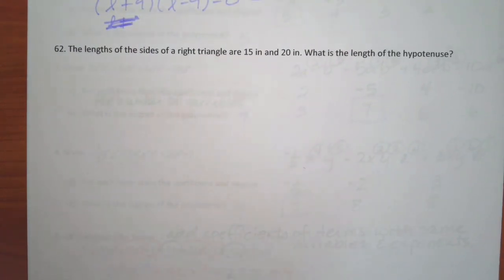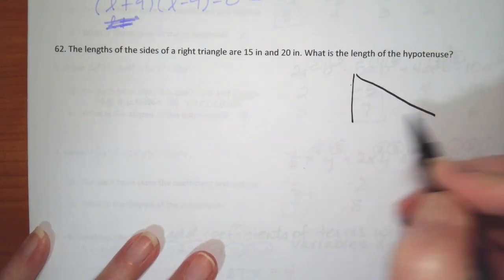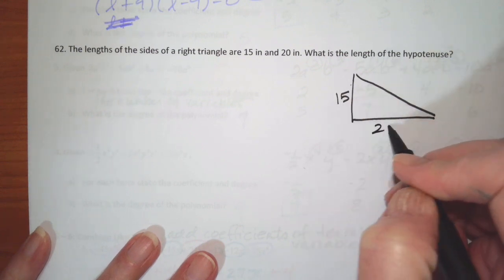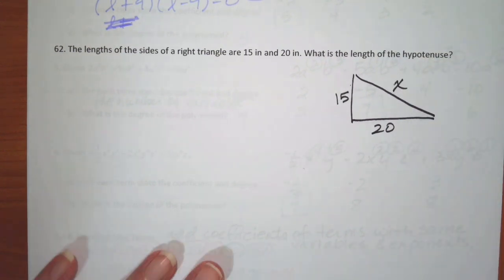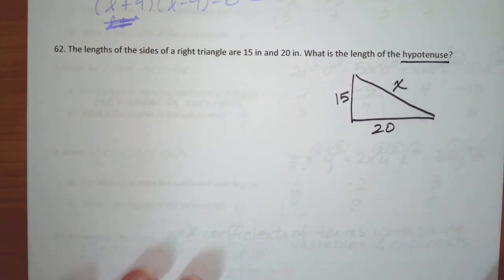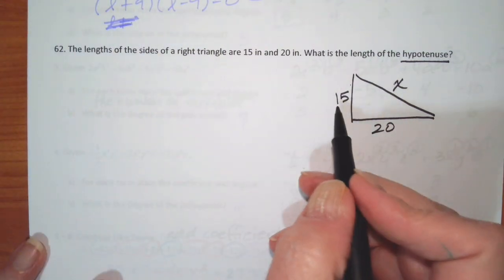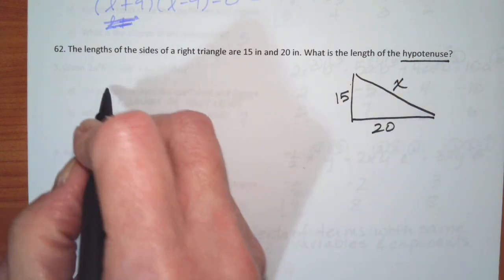Okay, and our final problem of the review: the lengths of the sides of a right triangle, okay, so I'm going to draw a right triangle, are 15 and 20. What is the length of the hypotenuse? This is what they want to know. Okay. So following the Pythagorean theorem, I know the sum of the square of the legs is equal to the square of the hypotenuse.